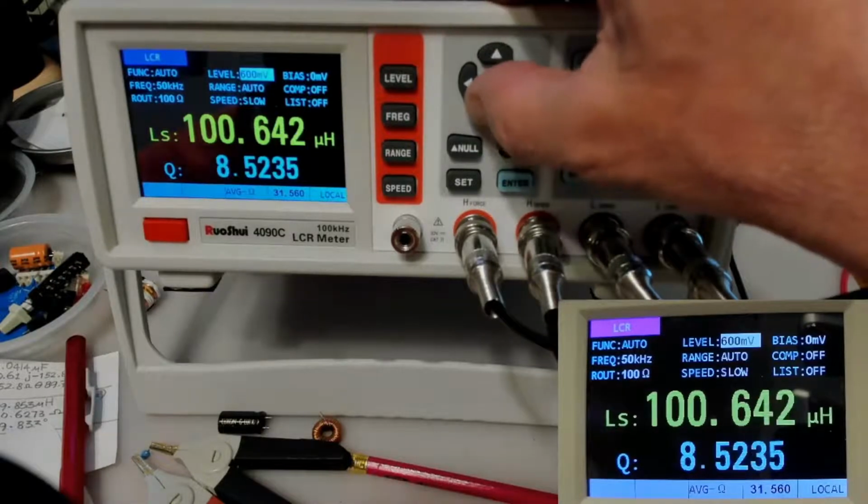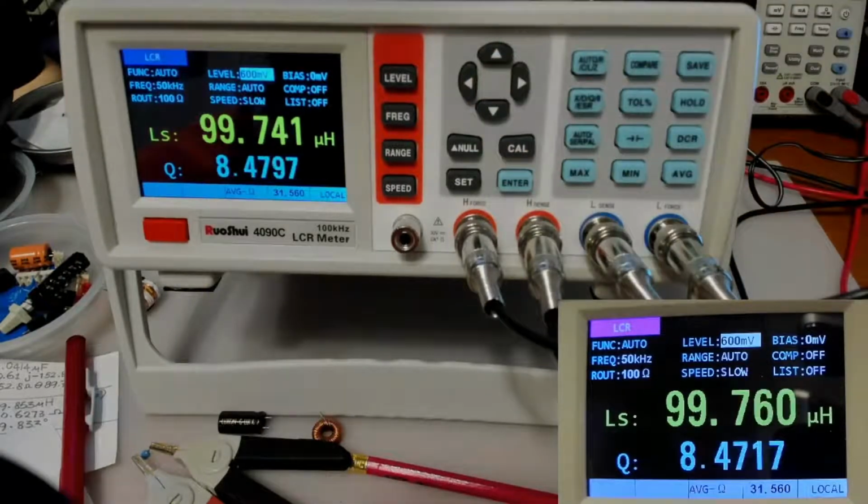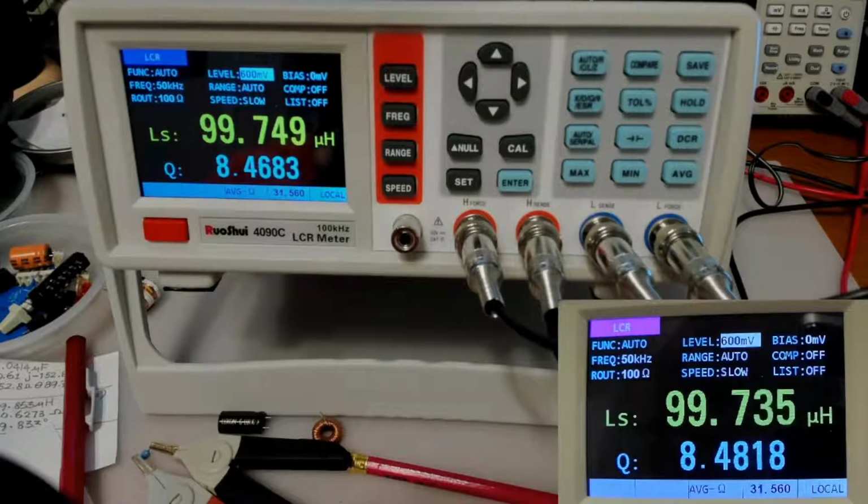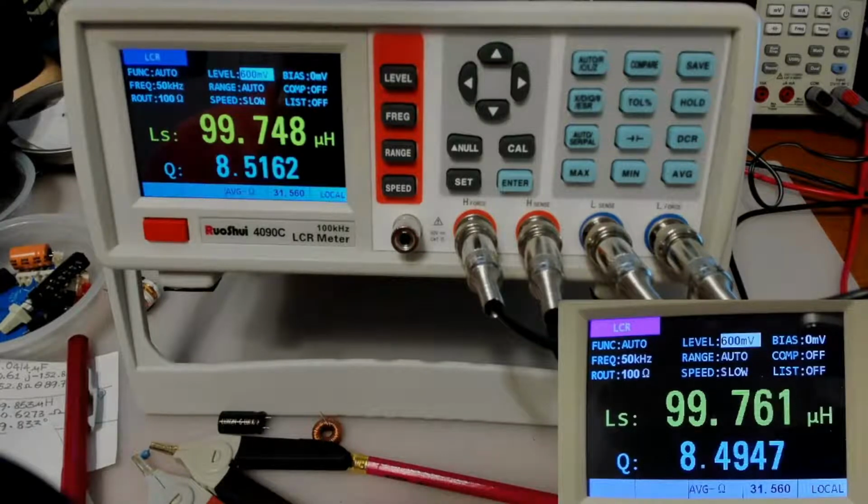But let's keep it at the 600 millivolt level. So I've rounded that off to 99.78, and so that's the inductance, and we are currently stuck at 50 kilohertz. That's what I'm measuring it at, because it's a very small inductor.